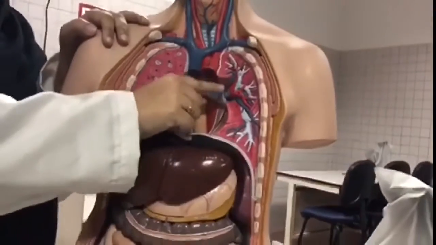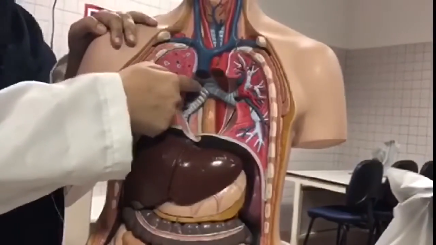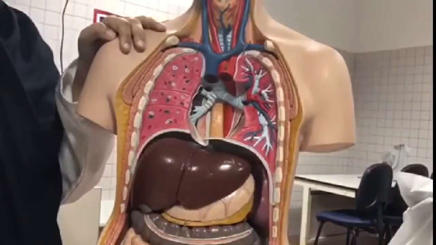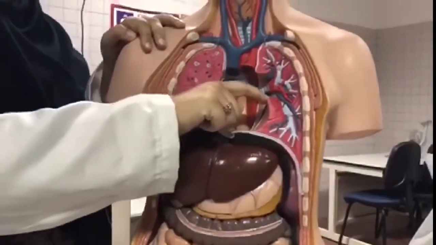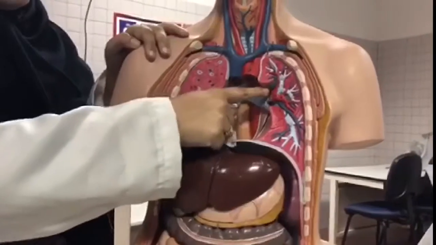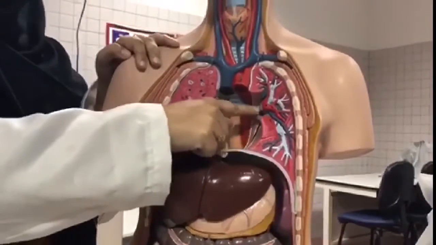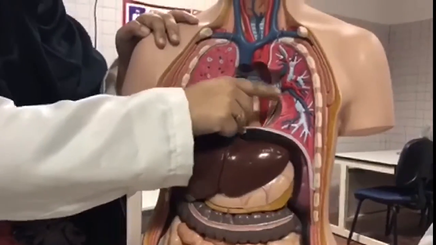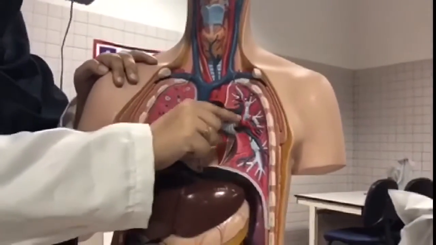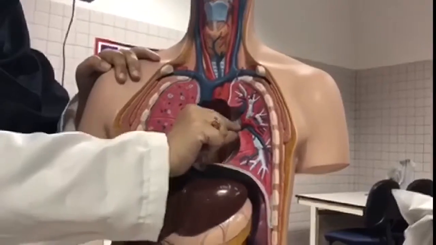This part of the lung, from where the pulmonary artery, bronchial artery, pulmonary veins, and bronchi are entering or coming out, is called the root of the lung or hilum of the lung.